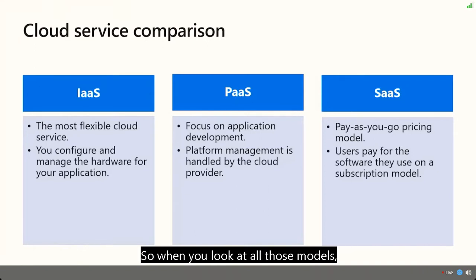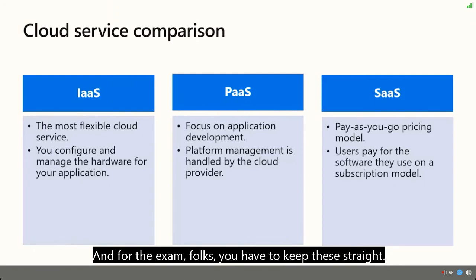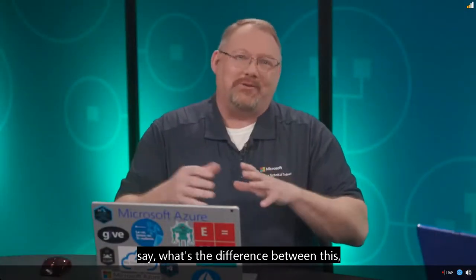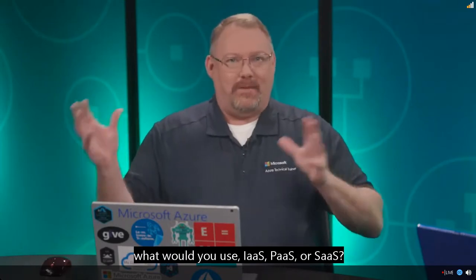So when you look at all those models, you've got to keep them straight. And for the exam, folks, you have to keep these straight. They're going to ask you on the exams, hey, what's the difference between this? Or give you some scenario. What would you use, IaaS, PaaS, or SaaS?